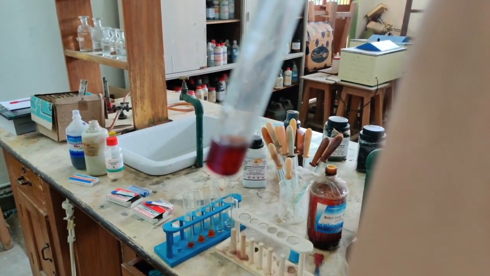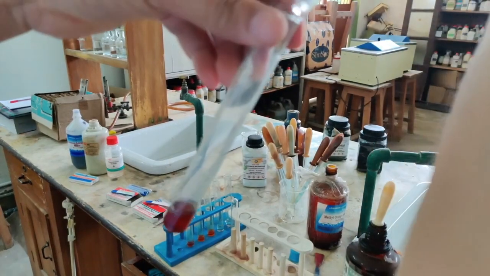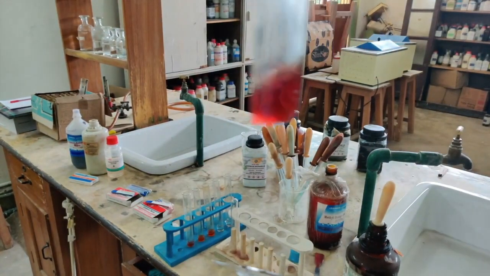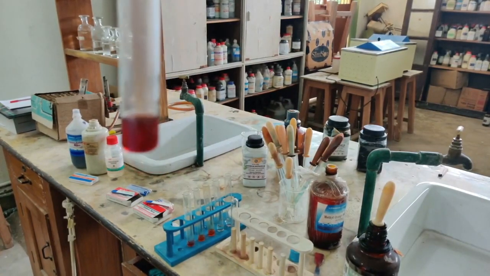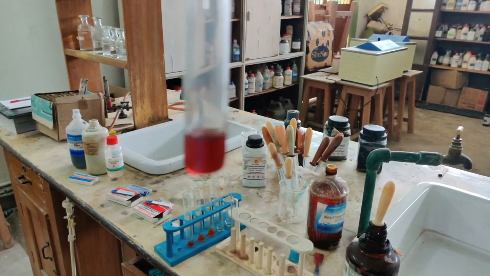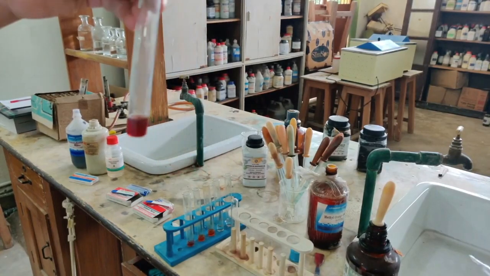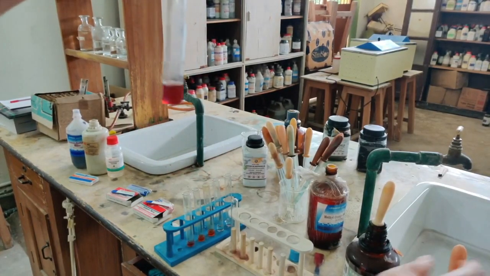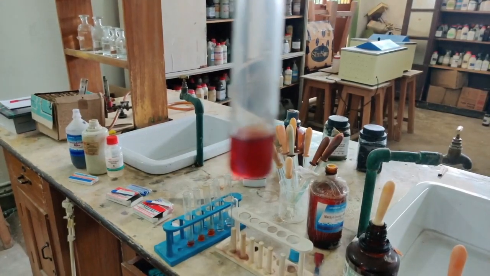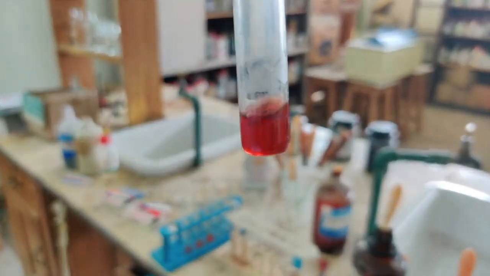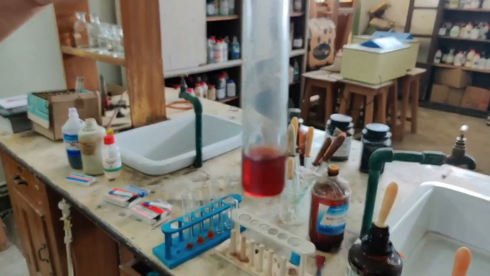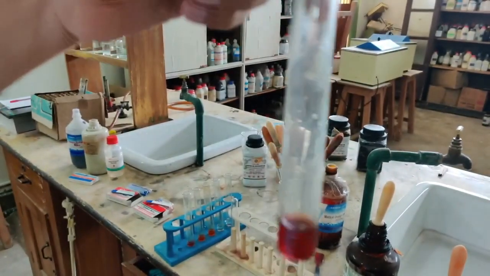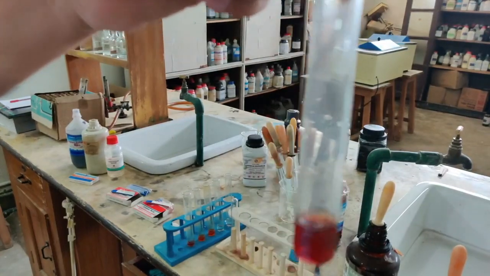Now you can see the blue litmus solution has turned red. Since initially it was blue in color, a blue litmus turns red when you add an acid. So in an acidic solution, a blue litmus turns red. Again for the last time, see how red it has become. It was very dark blue before, but now it has become red.